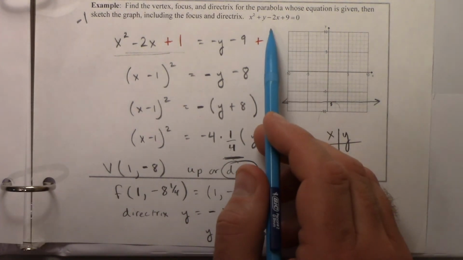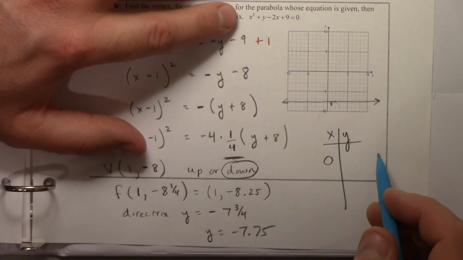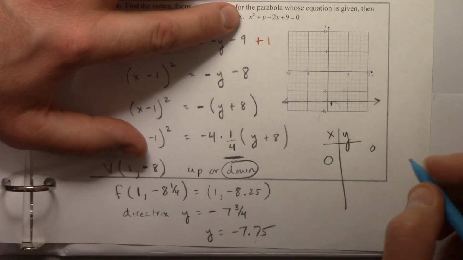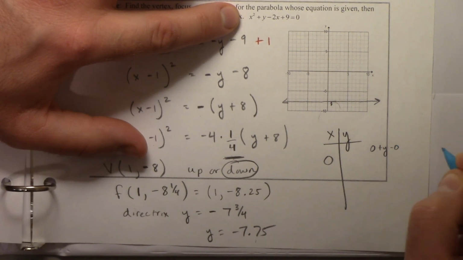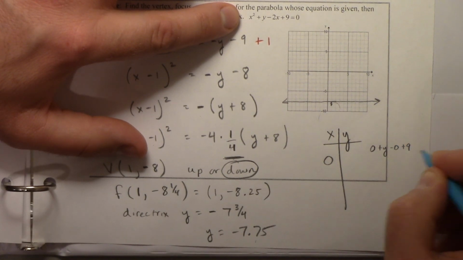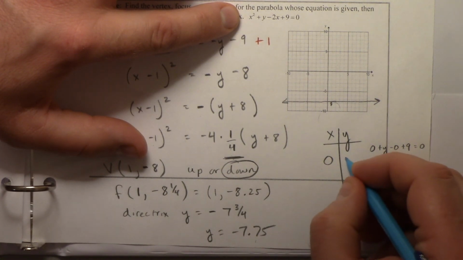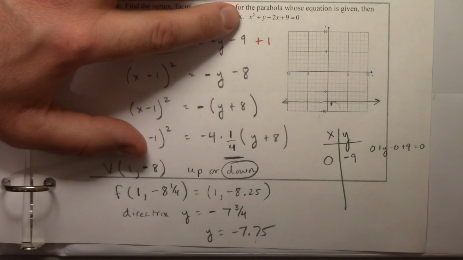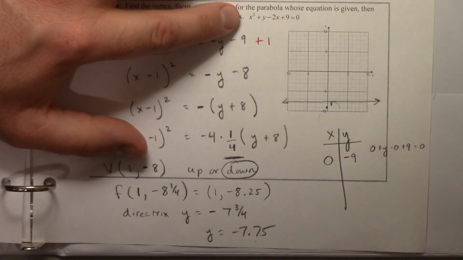So if I plug 0 in on that original equation, I'm going to jot down the results here. I would have 0 plus y minus 0 plus 9 equals 0. Subtract the 9 over, so the y value is -9. So 0, -9 would be a point on our graph.